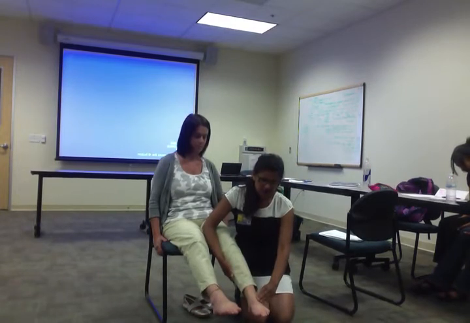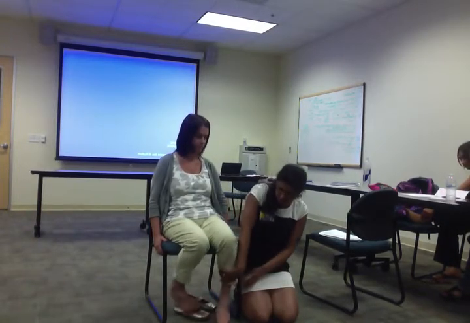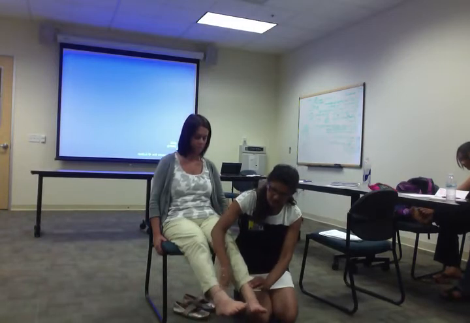And then dorsalis pedis, right on the surface of the feet. And posterior tibialis, this is called your medial malleolus. So your posterior tibialis is right here. So dorsalis, posterior. So again, as part of the peripheral vascular exam, look for edema. So while I'm down here, I'm going to check for edema.